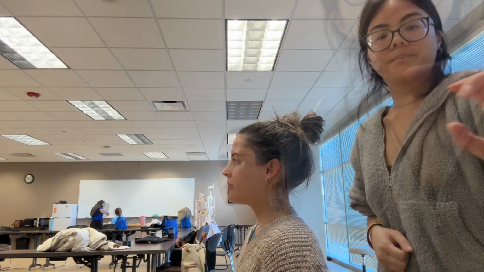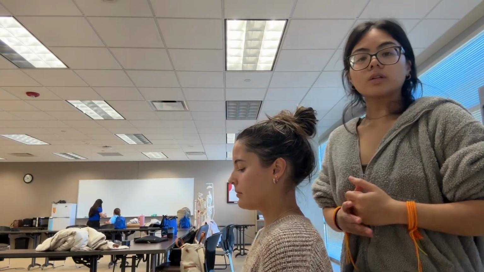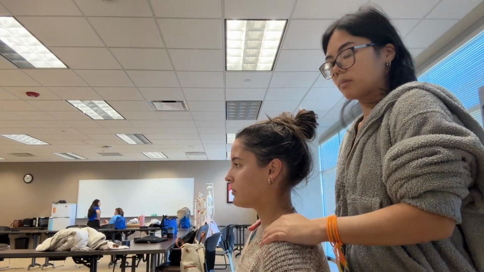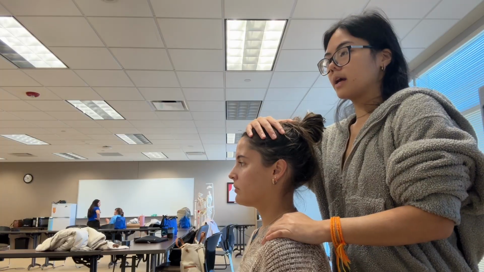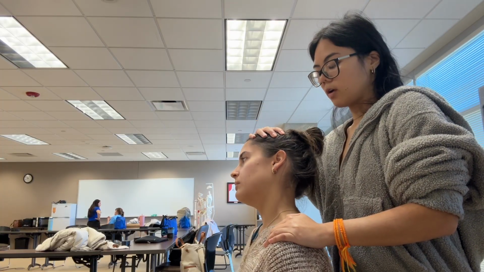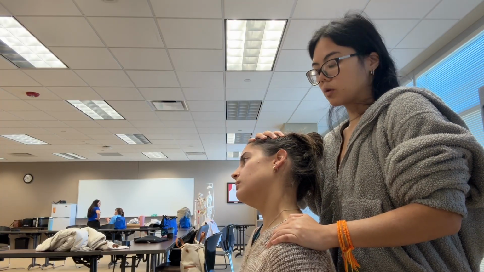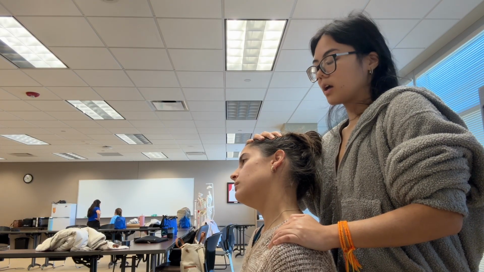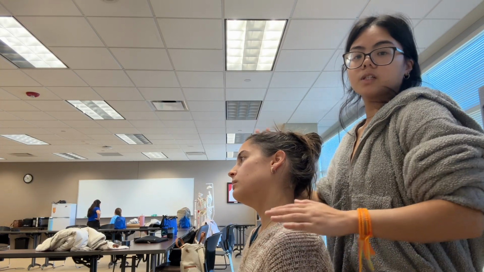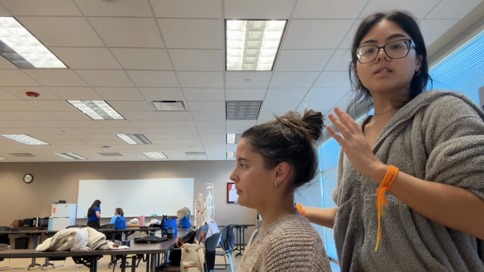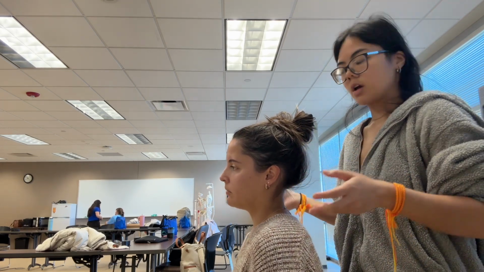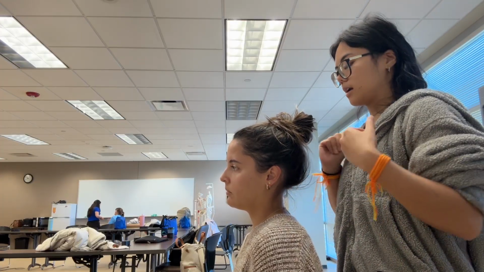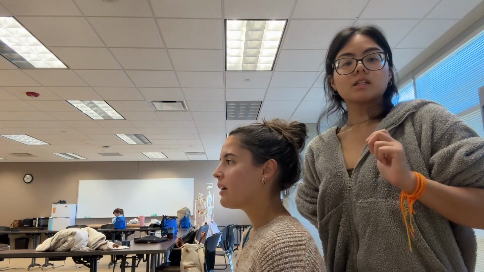This is the Spurling's test, a provocative test of the nerve root. You're going to go ahead and side bend the patient's head toward the testing side, and then you're going to provide a straight down compression. A positive finding would be a reproduction of the patient's symptoms, so that numbness and tingling down the tested side. And then you're going to repeat the test on the other side to look for any asymmetries or differences in symptoms. Okay, so this is the Jackson's compression test.